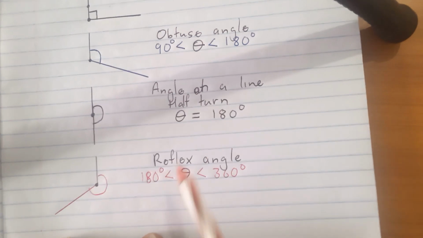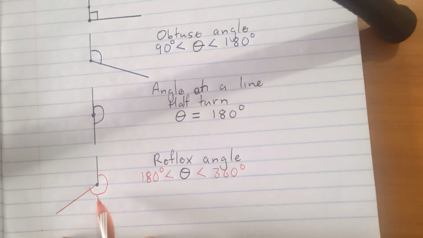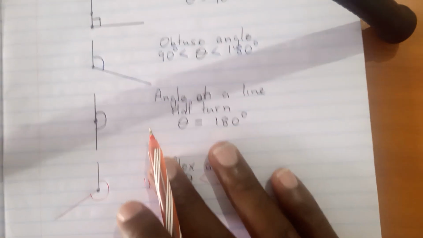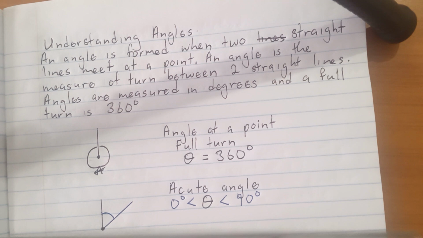Those are the main types of angles for you to know and remember. Now, just as a summary, I'll go back to the original so that I'm able to separate them for you.